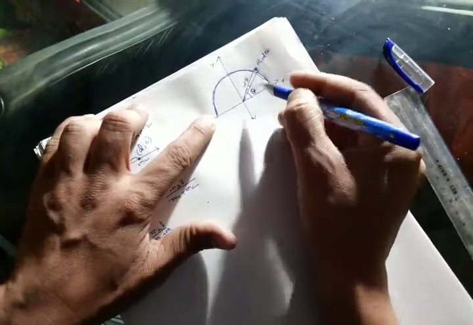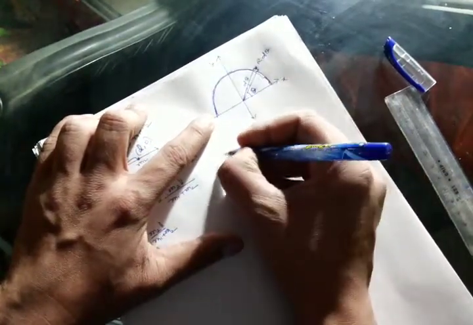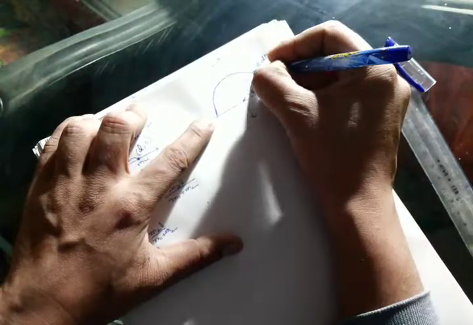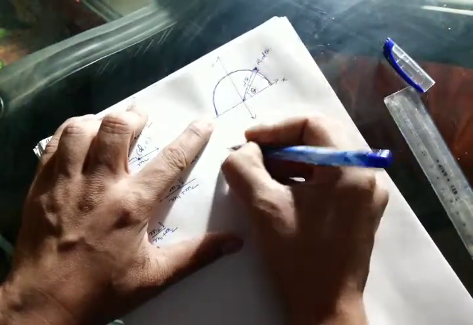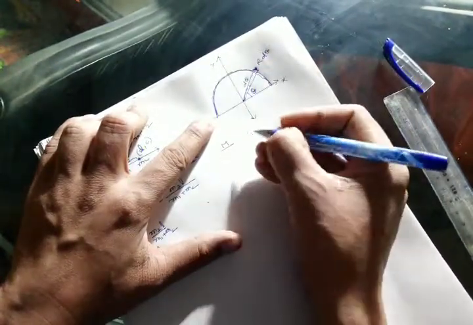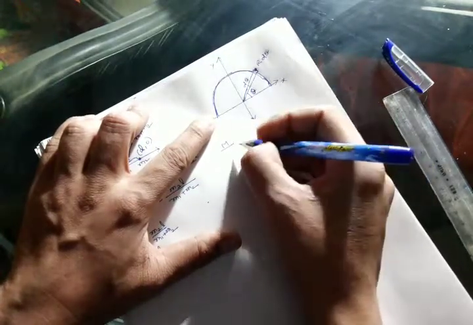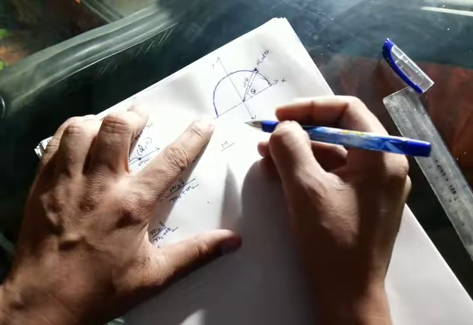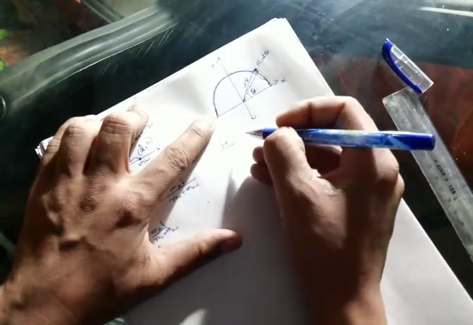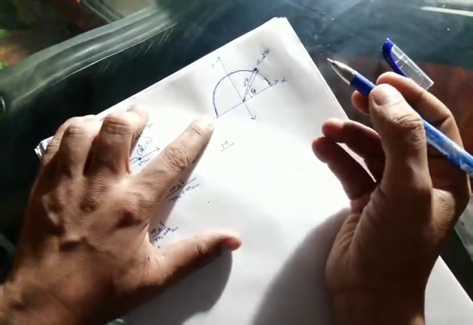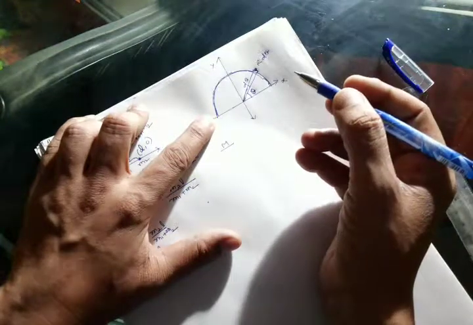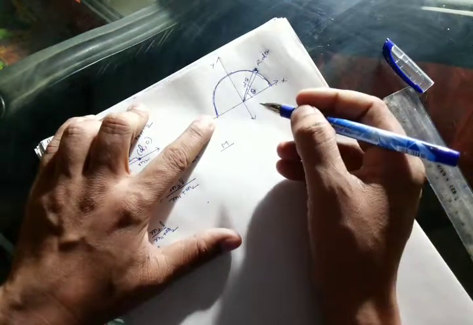Now it's a semicircular ring of mass m. So what would be the mass for this r d theta section? For a full ring the length would be 2 pi r, and here it's a semicircular ring, so it would be pi r.